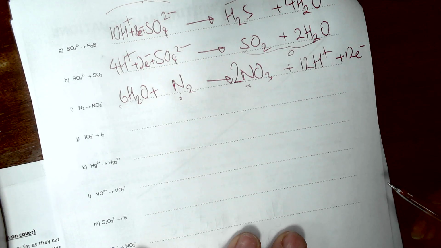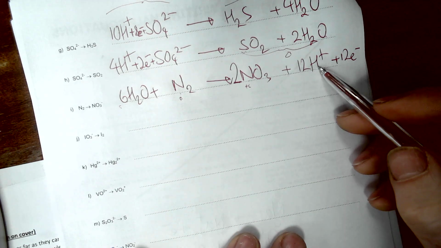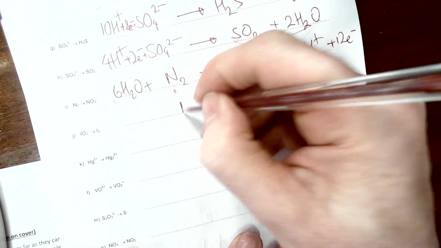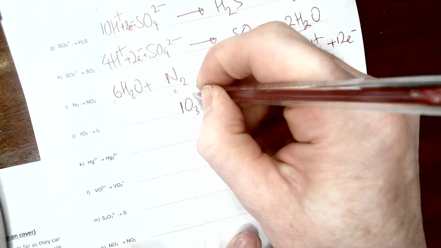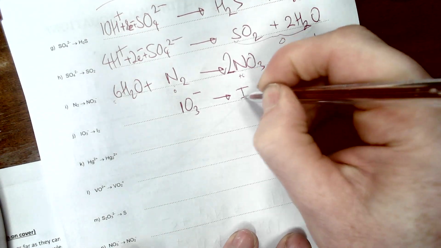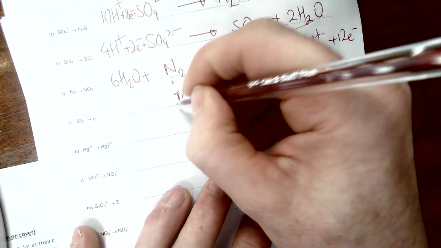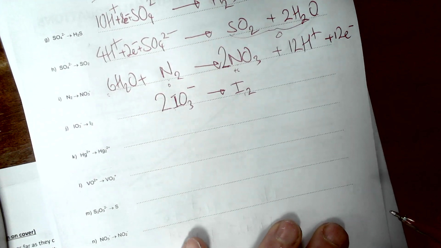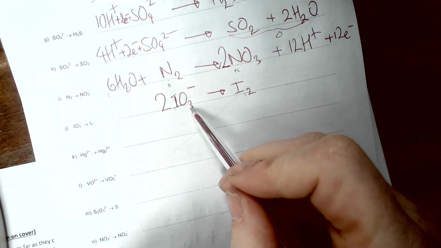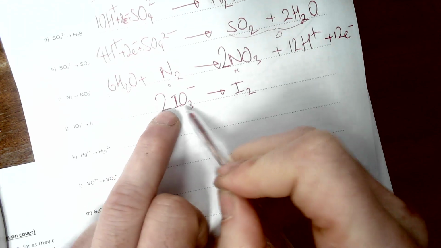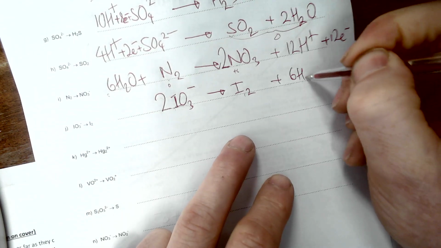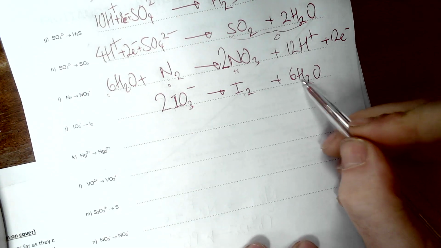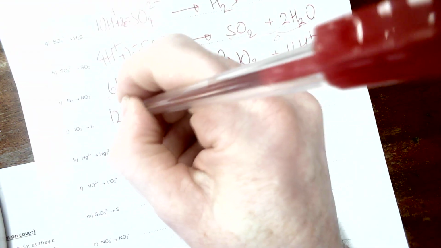Alright, so that one got into some quite big numbers quite quickly. Right, IO3 minus, called the iodate ion, turning into I2. Firstly, 2 iodines here, 1 iodine here, so I've got to start off by doubling the IO3 minus. Now I've got oxygens. There are 6 oxygens on this side, so I'm going to need 6 H2Os. I've got 6 H2Os, so that's 12 hydrogens, so I'm going to need 12 H pluses.